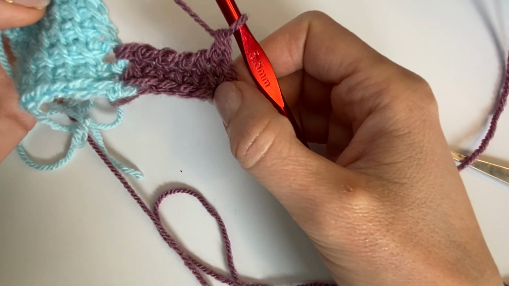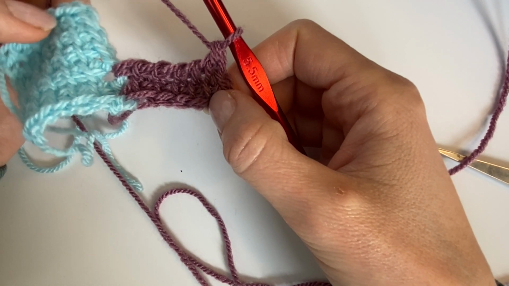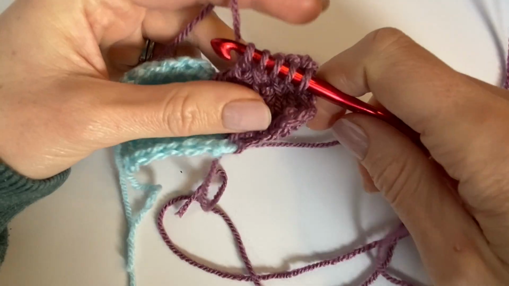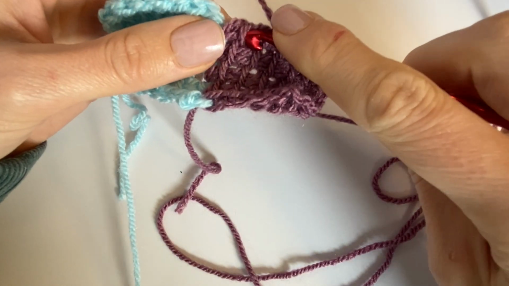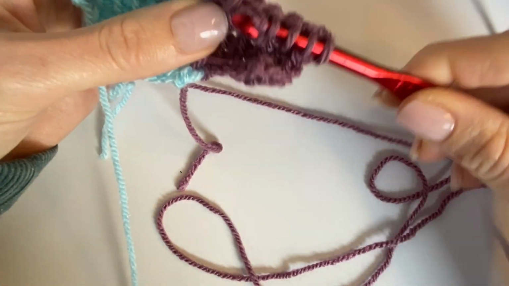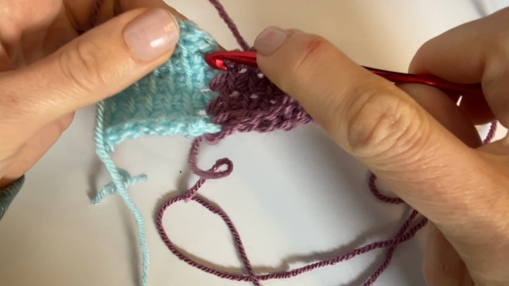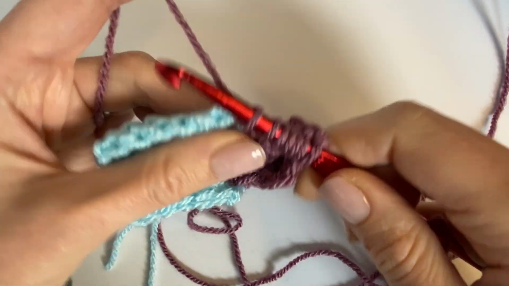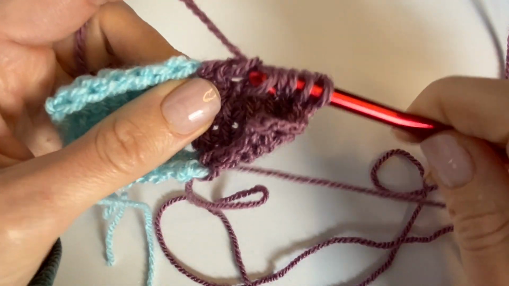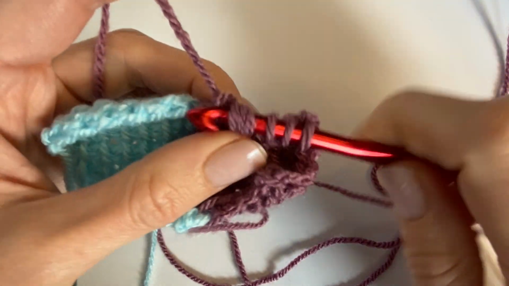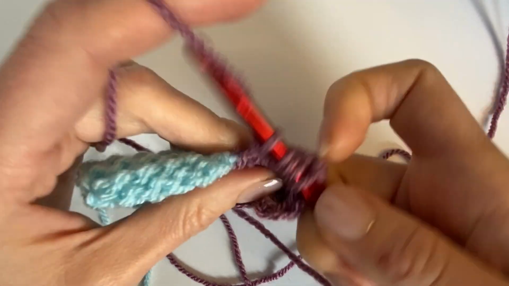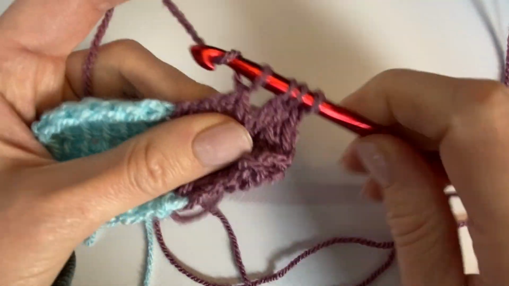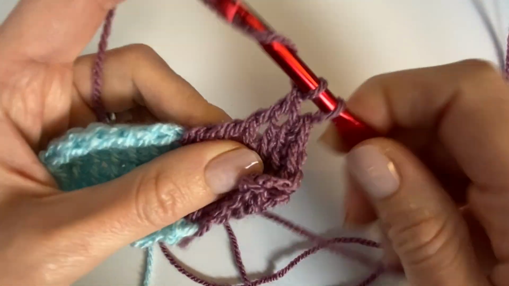So we're going to continue that until we've got 5 rows as we did before. So at the end of each row, when you've done your 6, make sure you get your 7th one by going into the first square there. And then you're just doing your yarn over and pull through 2 for your turn pass, rather than doing that chain 1 to start with.